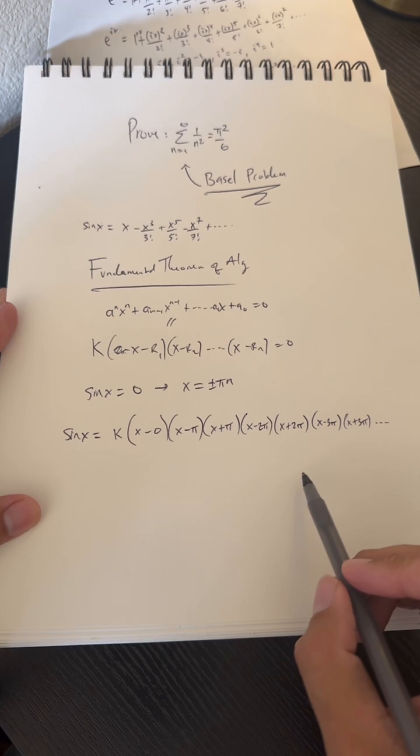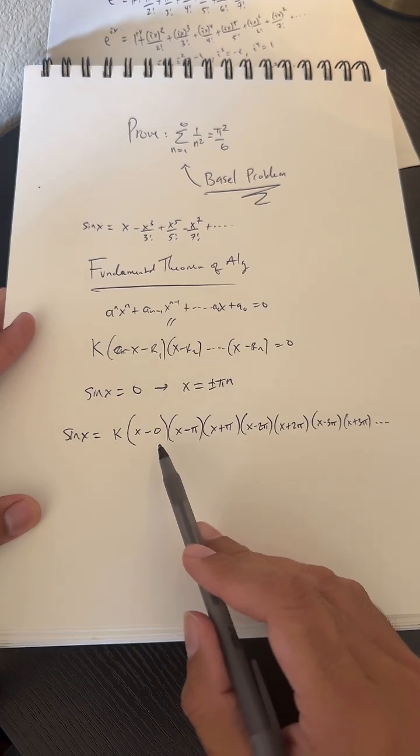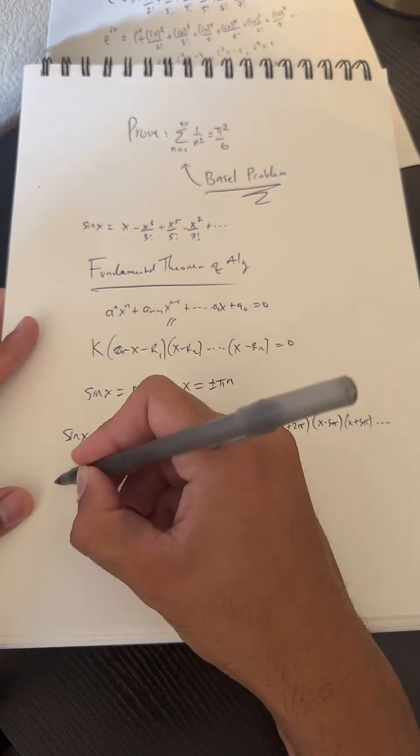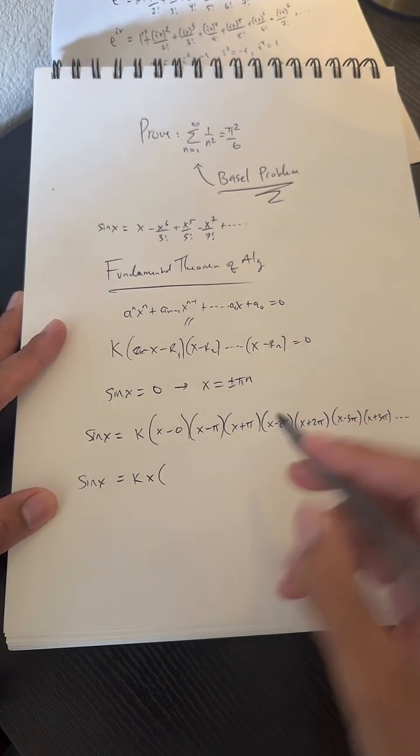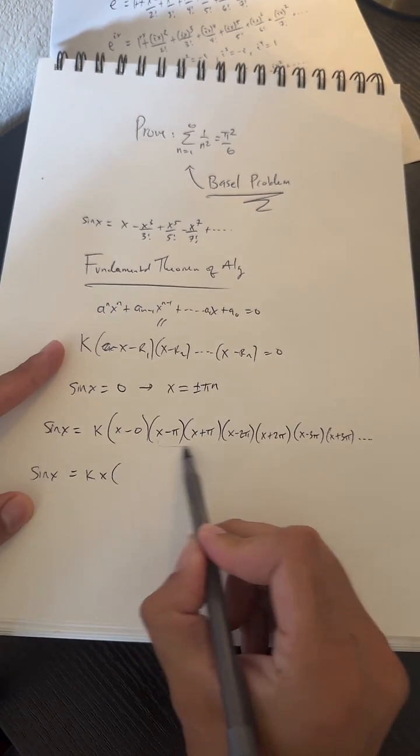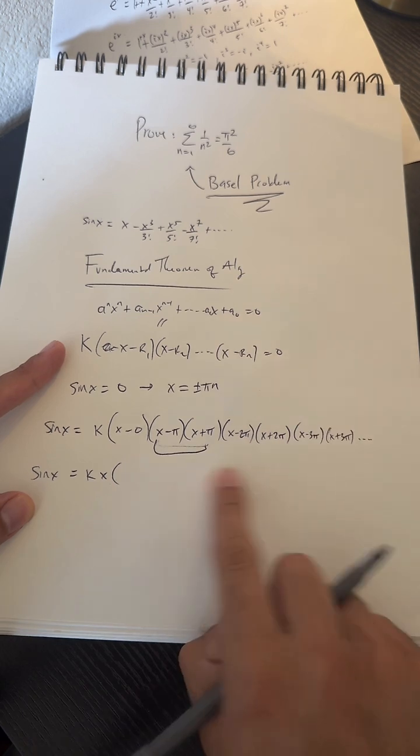Okay, a couple of things that we're going to do. We're going to go ahead and simplify this x minus 0. That's just going to become x, so we have k times x, and then we're going to go ahead and multiply these groups. If you notice, these are differences of squares.